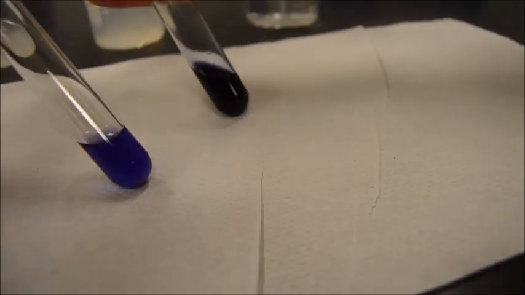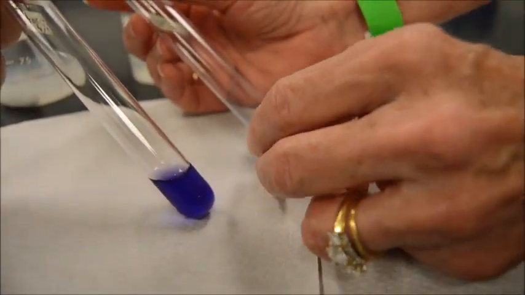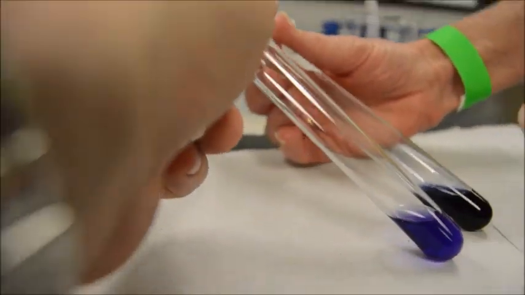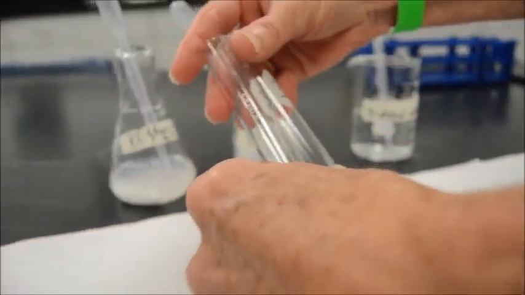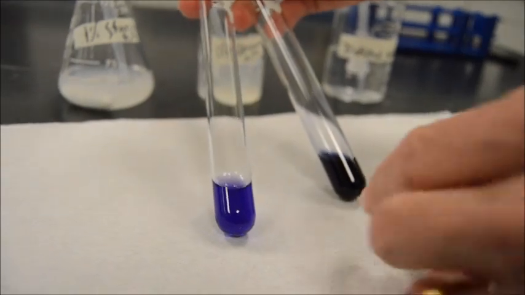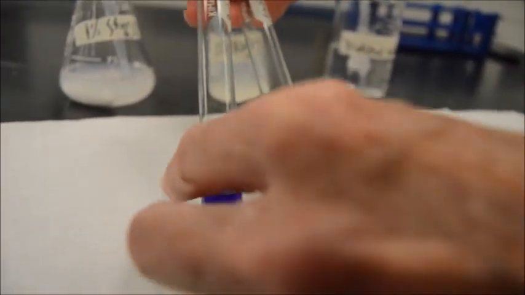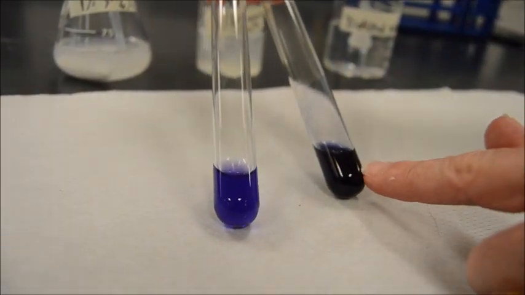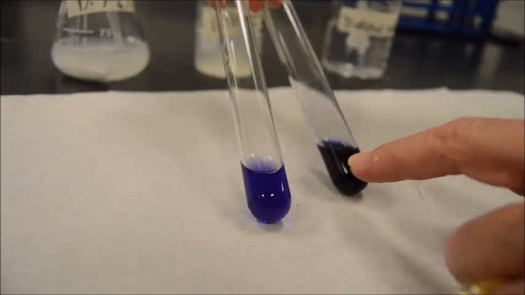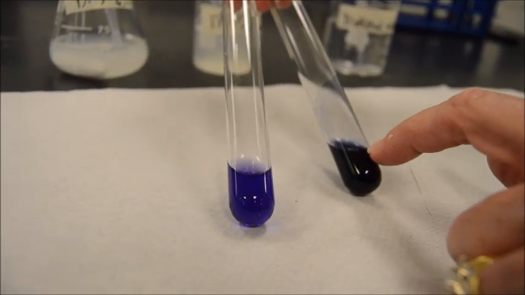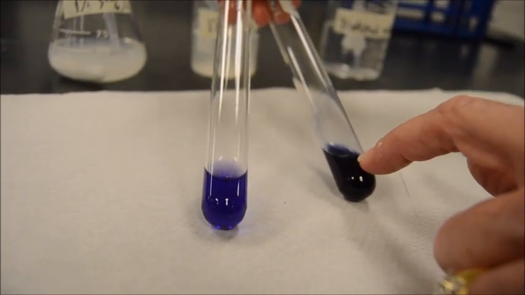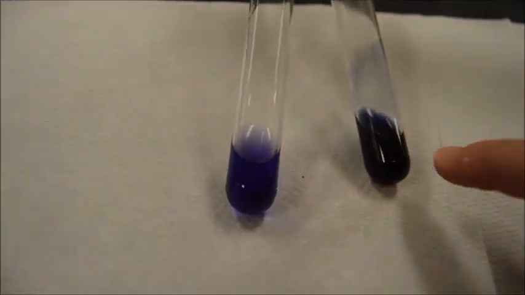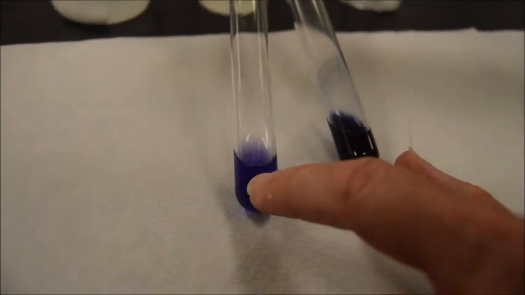So what we want you to do to be able to see the difference, since you're not in lab where you're doing this yourself, is this: on the left is the albumin for the Biuret test, and on the right is the starch test. So you can see these are different colors. You've got more of a blue-black, even though sometimes depending on the food substance, this could be a brown-black or a purple-black, but it's got a more blackish color than what the Biuret test does.